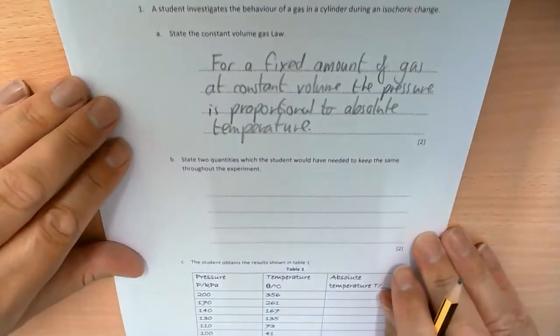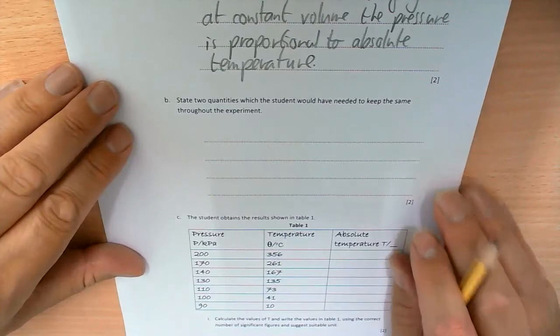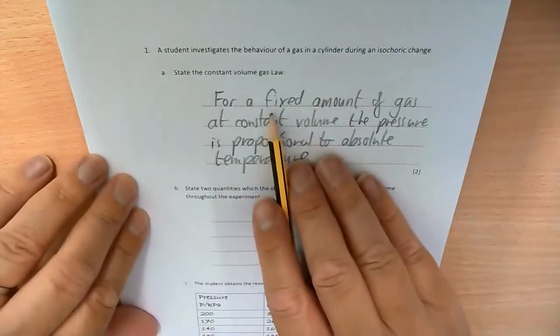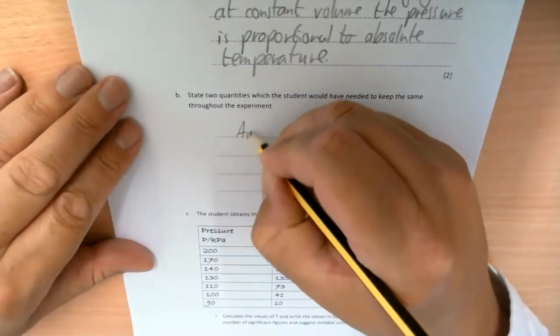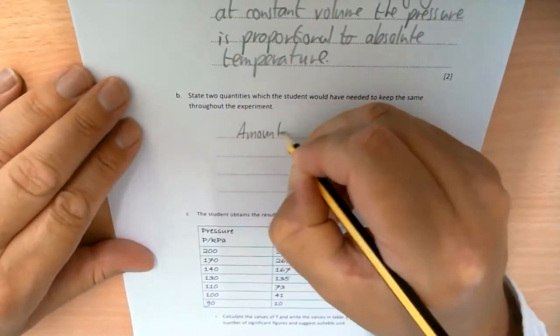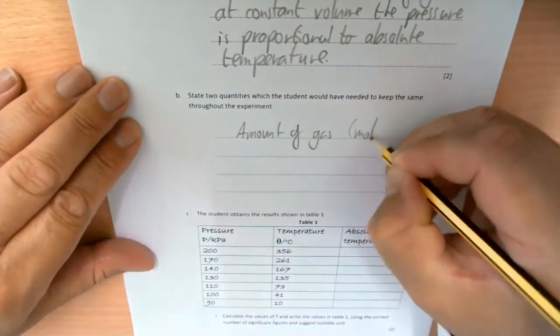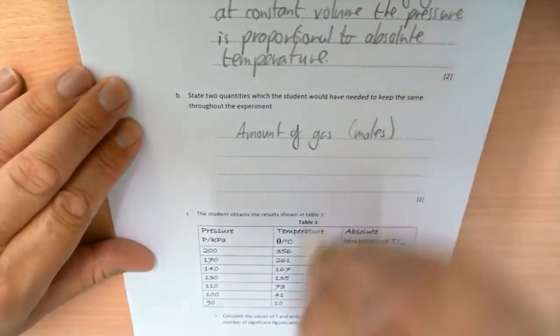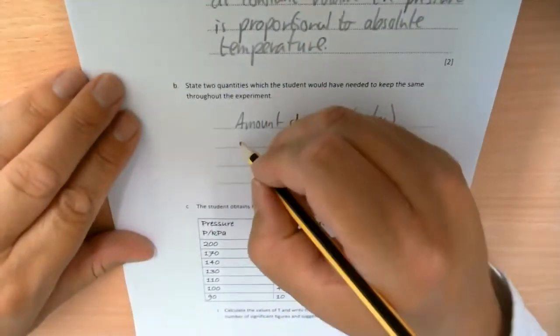Okay, so the next part is then to state 2 quantities which a student would have needed to keep the same throughout the experiment. This is actually an easy 2 marks because it's kind of up here. It's a fixed amount of gas, so it would be the amount of gas, in other words, the number of moles of gas. And also it says constant volume, so it would be the volume.